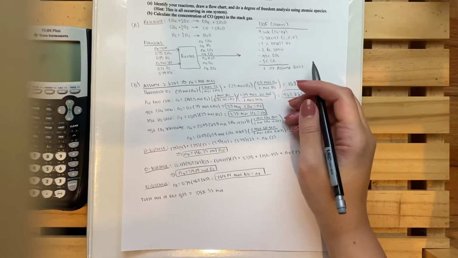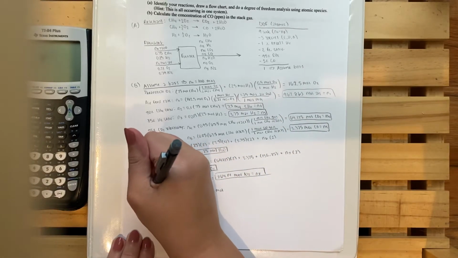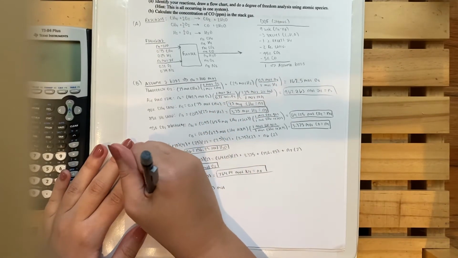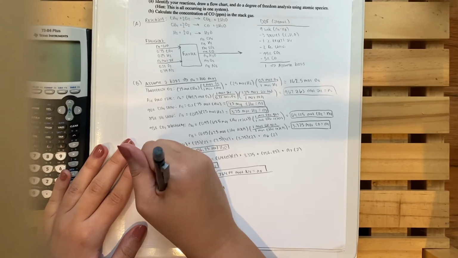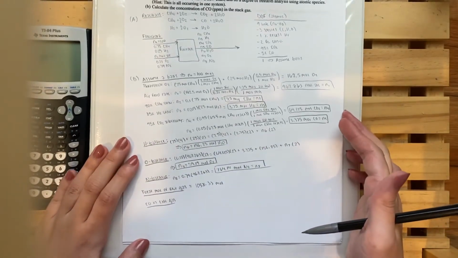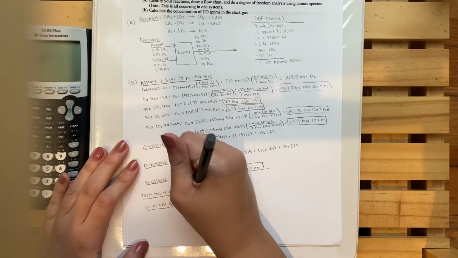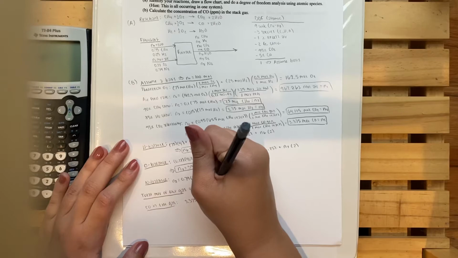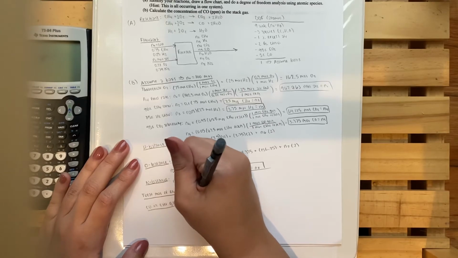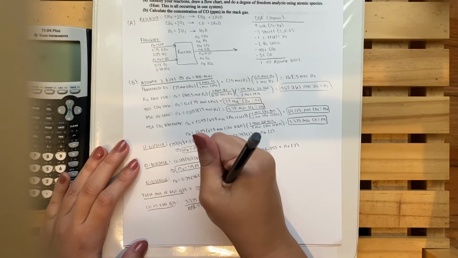So now to calculate the concentration of CO in the exit gas, we have that there's 3.375 moles of CO exiting, and then 1,058.33 moles total.